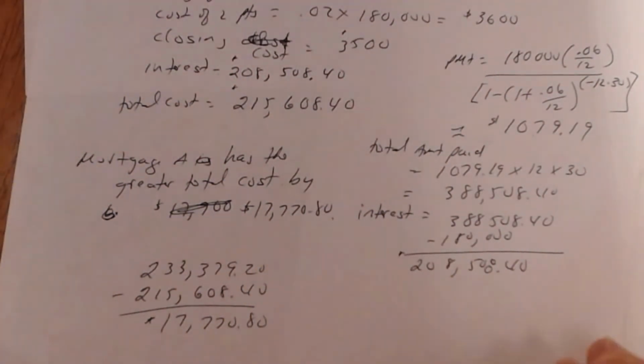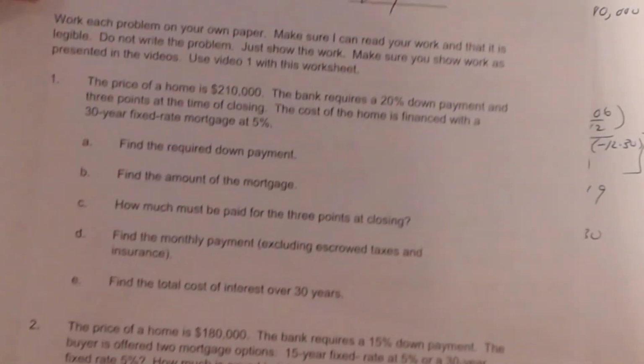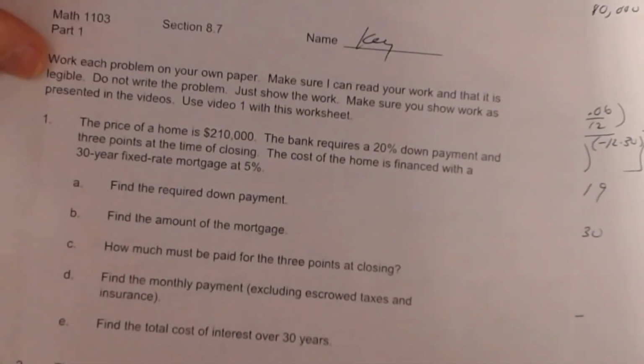All right. So that was a long worksheet, but it took care of quite a bit of information from this section. This is 8.7 part 1.